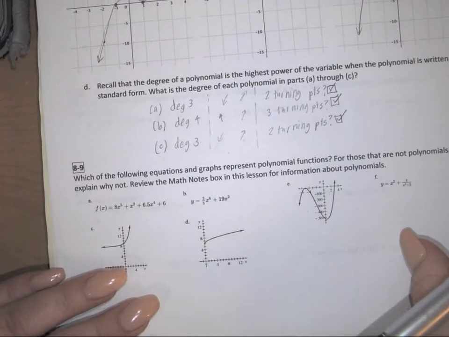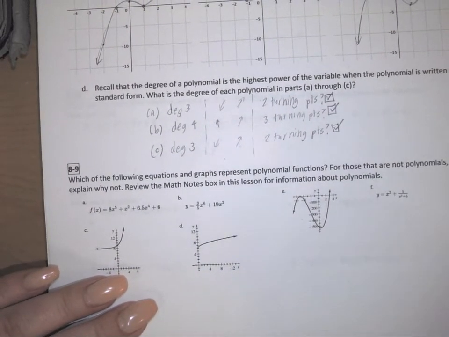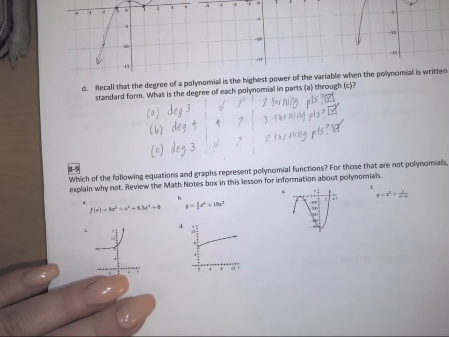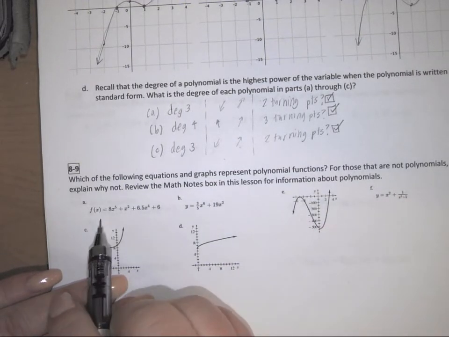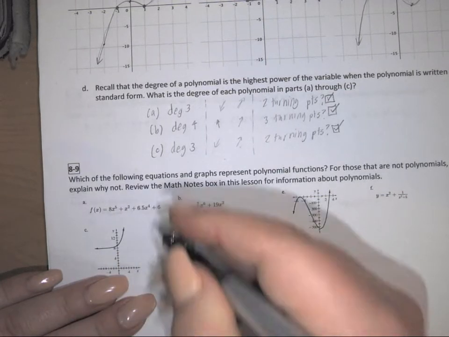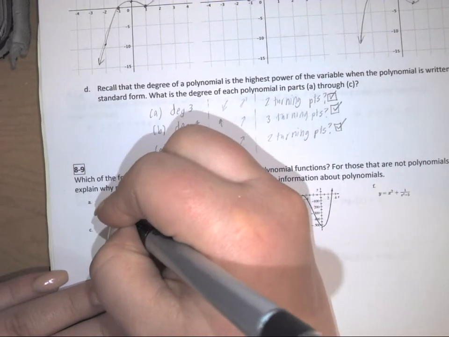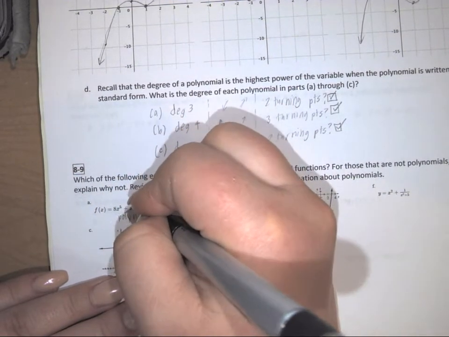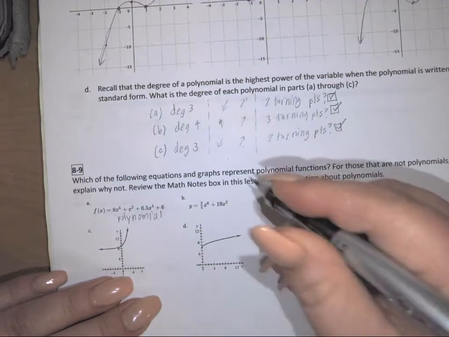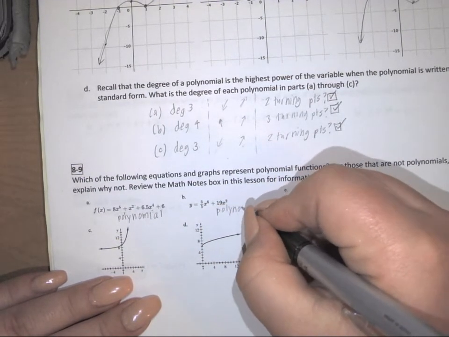Okay, so it says, which of the following equations and graphs represent polynomial functions? For those that are not polynomial functions, explain why not. All these exponents are whole numbers, and these are all monomials, so this is a polynomial. The same reason for here, this is a polynomial.